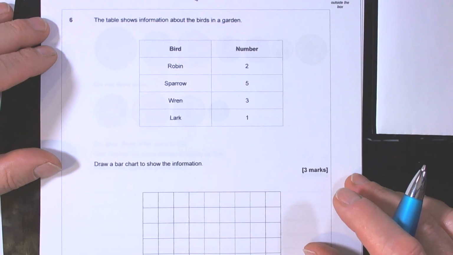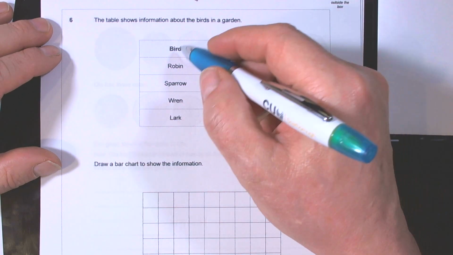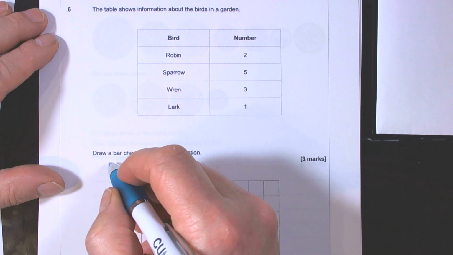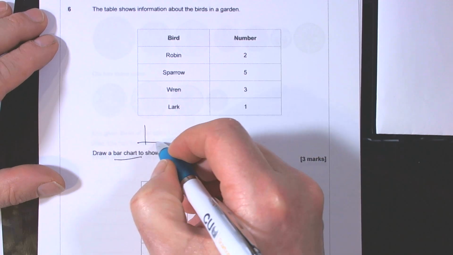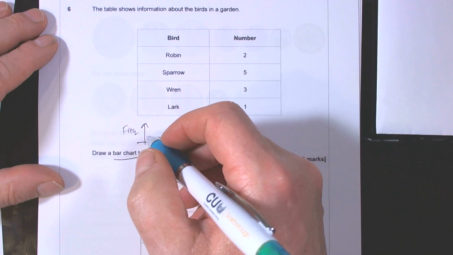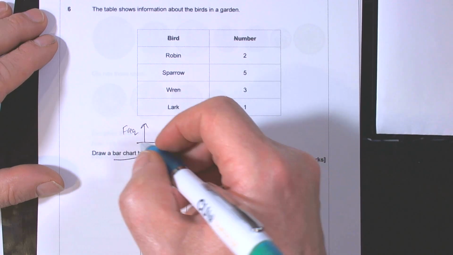Okay, so the table shows some information about birds in a garden. That's fine, it's just telling us how many there are of each. It says draw a bar chart. So we've got to remember a bar chart is going to have frequency up the side, so in this case the number of birds.